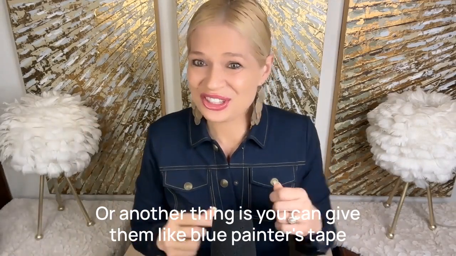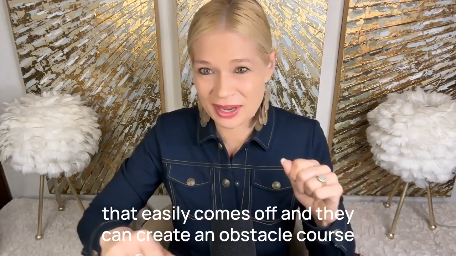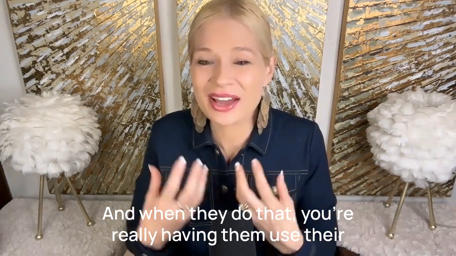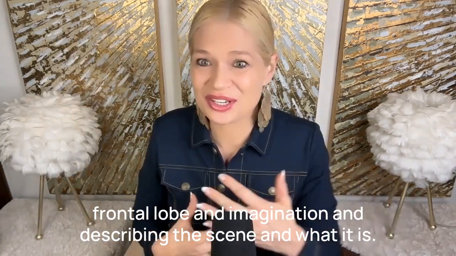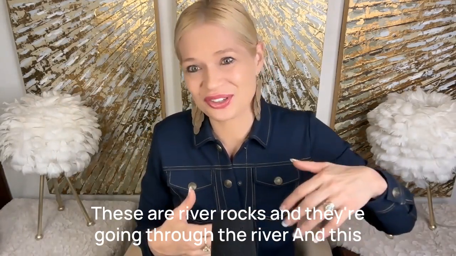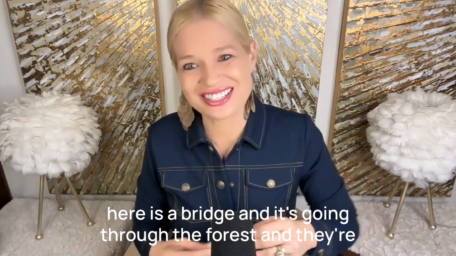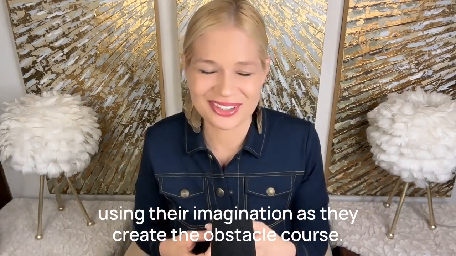Or another thing is you can give them blue painter's tape that easily comes off, and they can create an obstacle course with the blue painter's tape. And when they do that, you're really having them use their frontal lobe and imagination and describing the scene and what it is. These are river rocks, and they're going through the river, and this here is a bridge, and it's going through the forest, and they're using their imagination as they create the obstacle course.